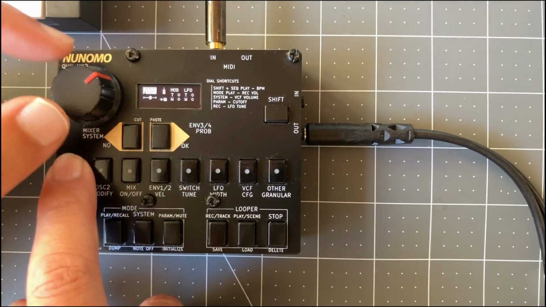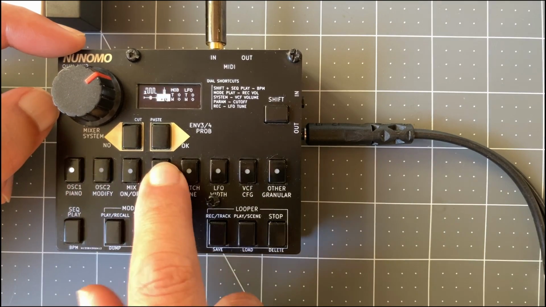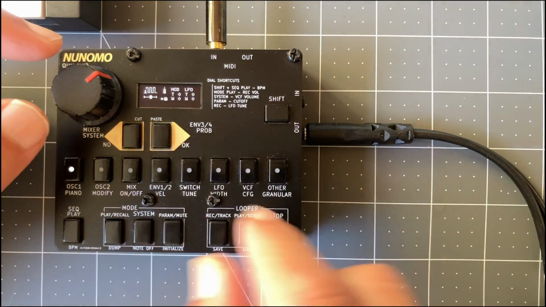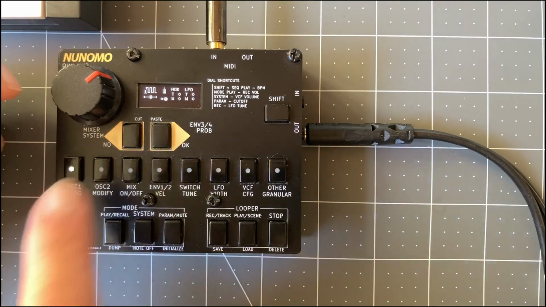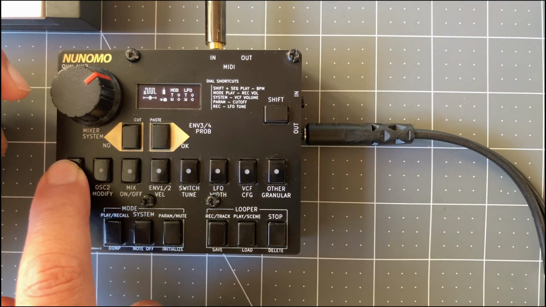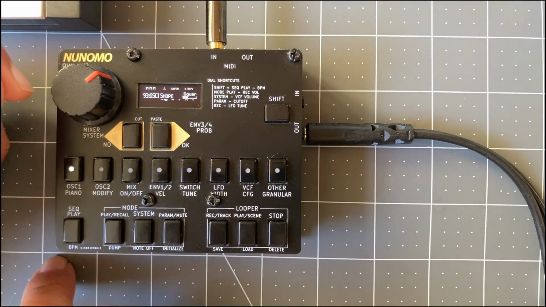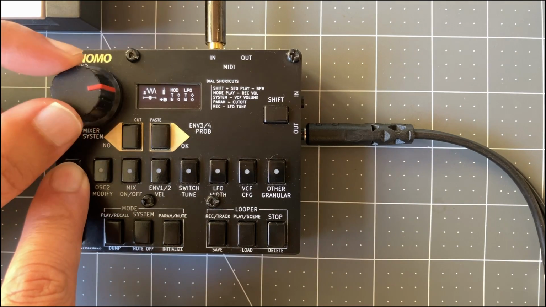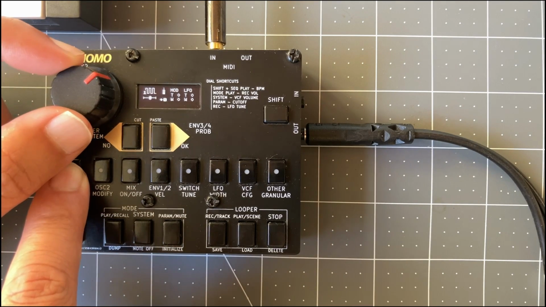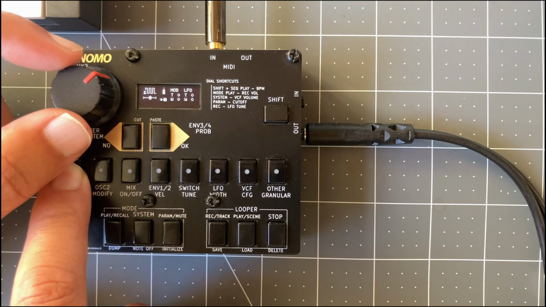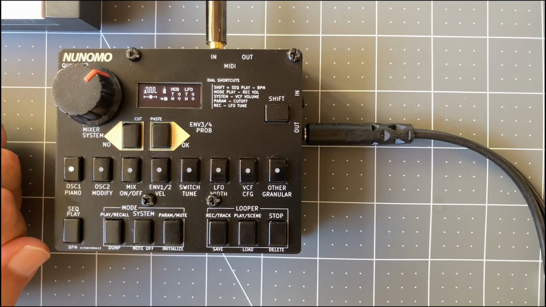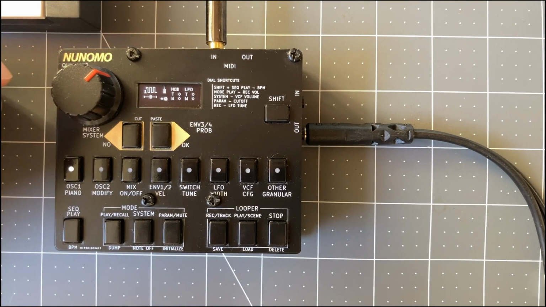Press 1. By the way, those buttons correspond to 8 parameters in each page. So this time I want to change the oscillator shape. So I click this button and then change the parameter by turning the dial. So right now it's a square.